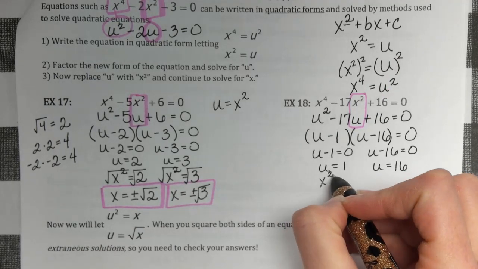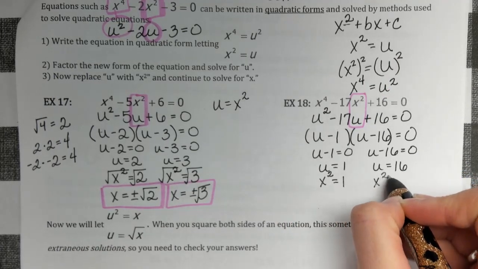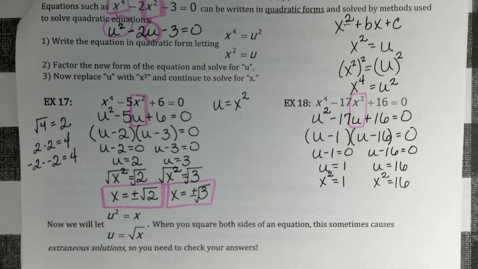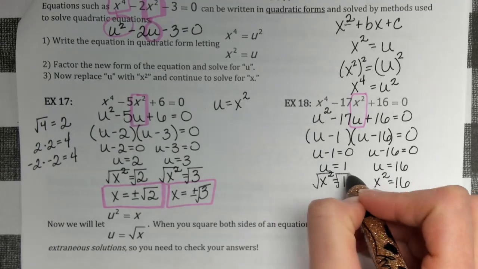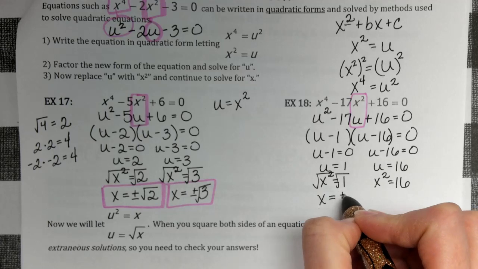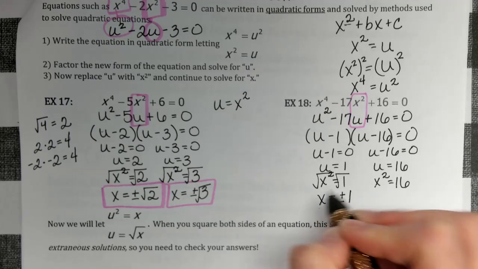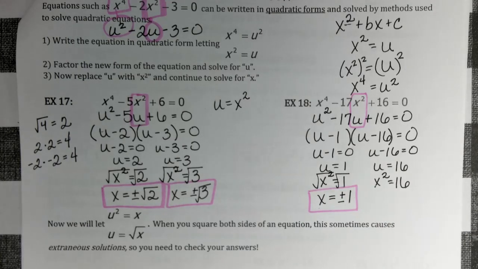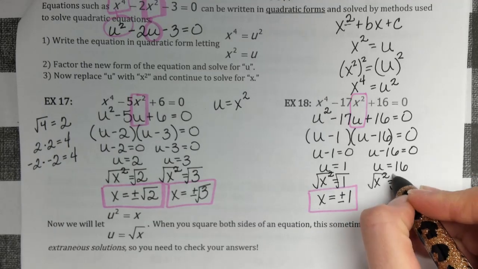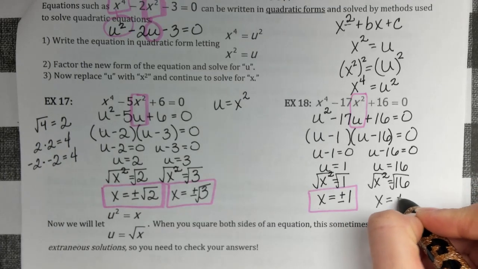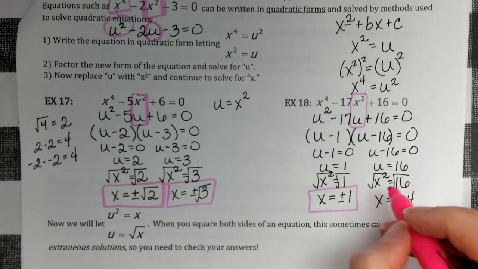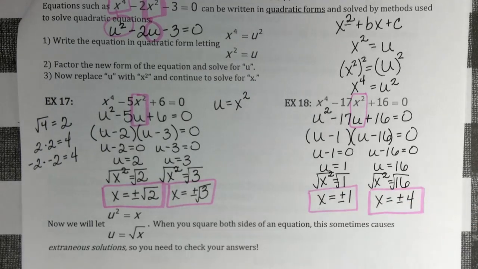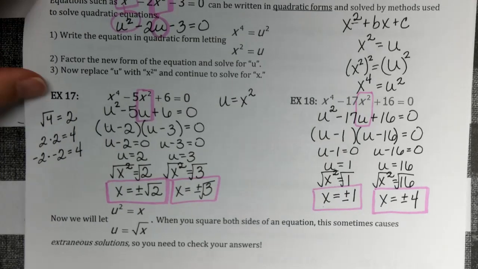So x squared equals 1 and x squared equals 16. So I take the square root. X equals plus or minus the square root of 1. 1 is a perfect square, so any root of 1 is 1. And then the square root of 16, and x is equal to plus or minus 4. Okay, y'all good with that?